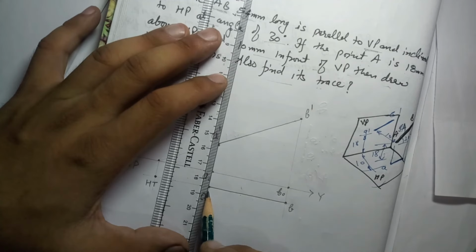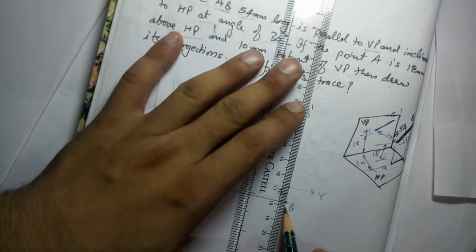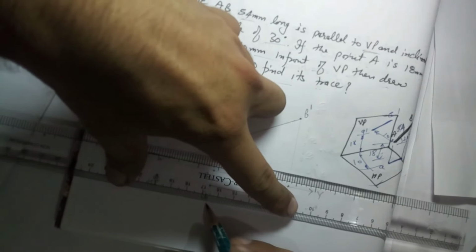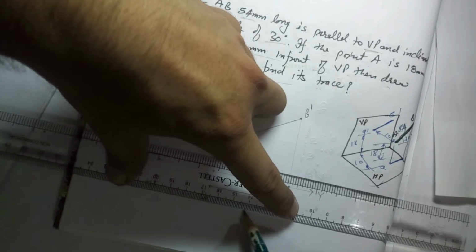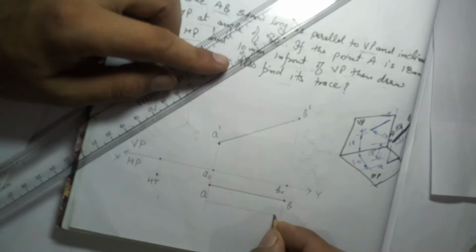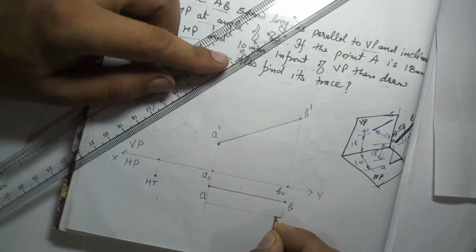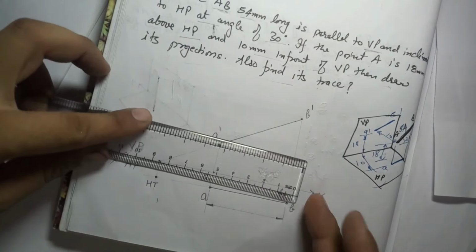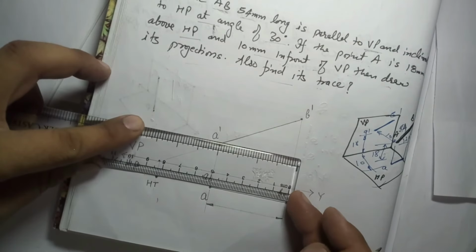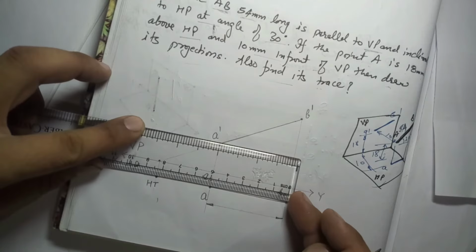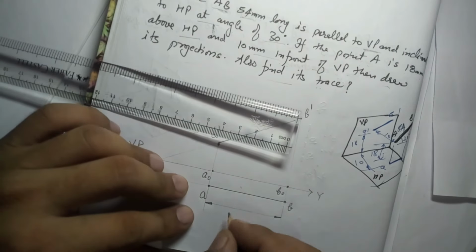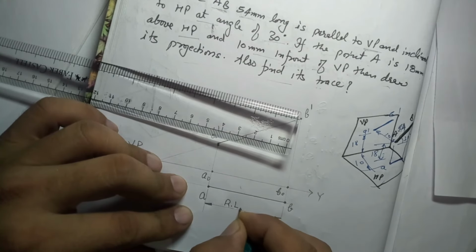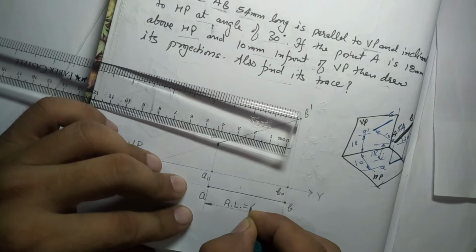In this we have to give both the dimensions, reduced length and true length. You have to give the dimension here. We don't know this reduced length, so you have to measure and write this value. It is coming approximately 49. So I suggest you write it in the form RL. RL stands for reduced length, that is 49.